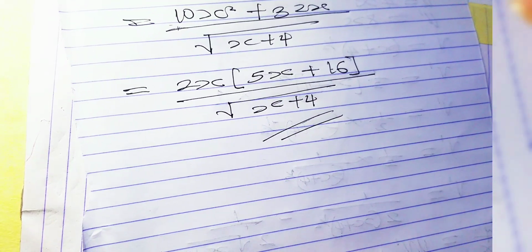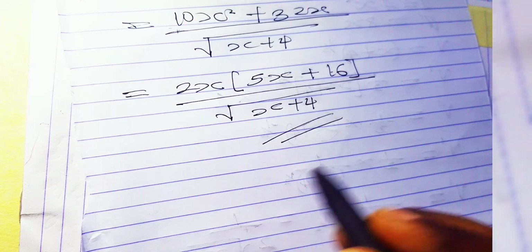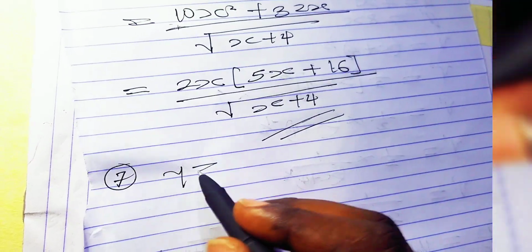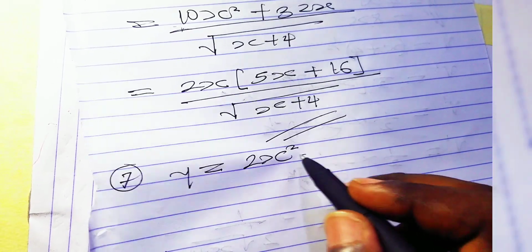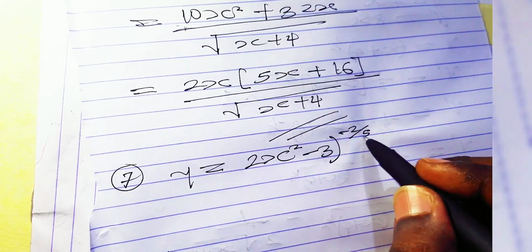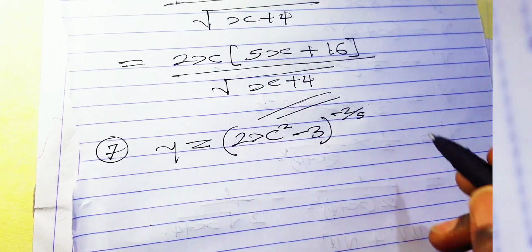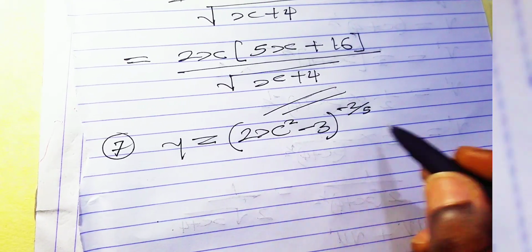So let's take a look at another example. This is going to be my number 7: y equal to 2x squared minus 3 raised to the power of minus 2 over 5. In this case, I think chain rule will be applicable. So we have to find dy/dx.